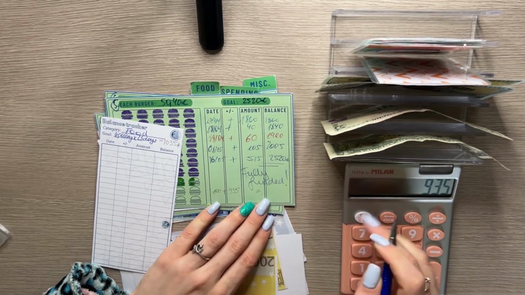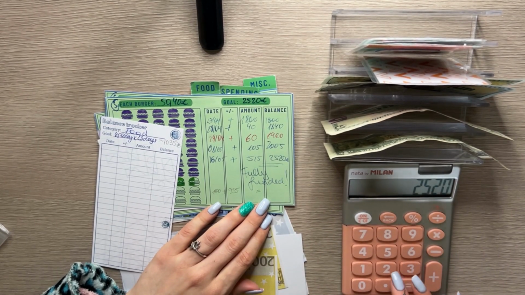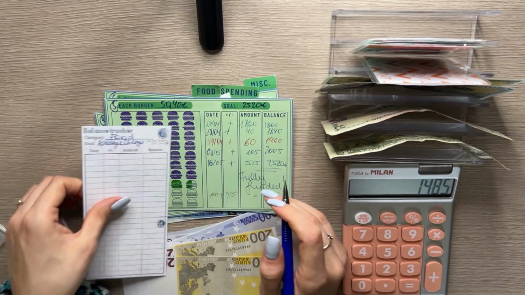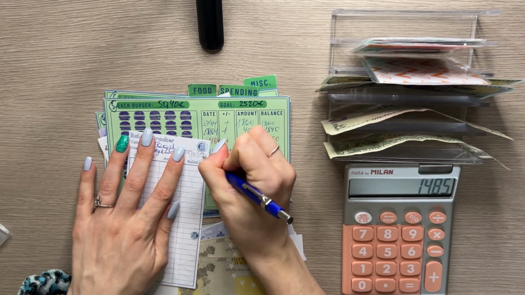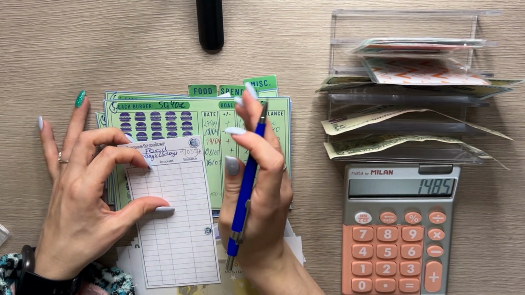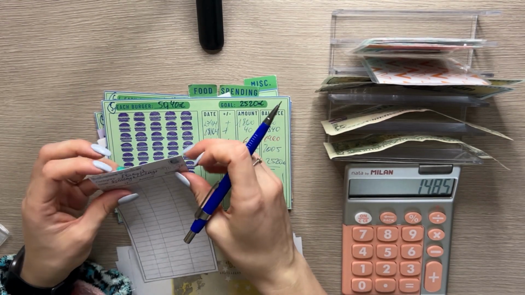935, and now we should have in the envelope 1,485. Okay, so I hopefully won't spend that much on food, but the money is there. I once again budgeted for the highest amount I could think of, you know, and it's better to be safe than sorry.